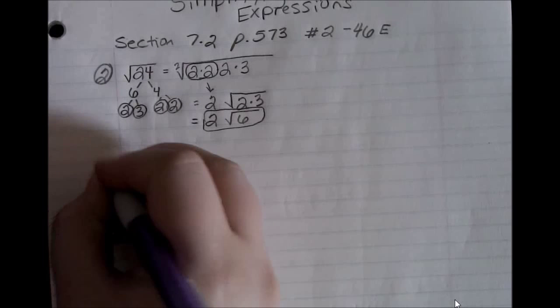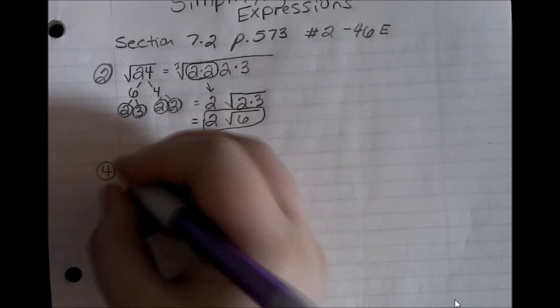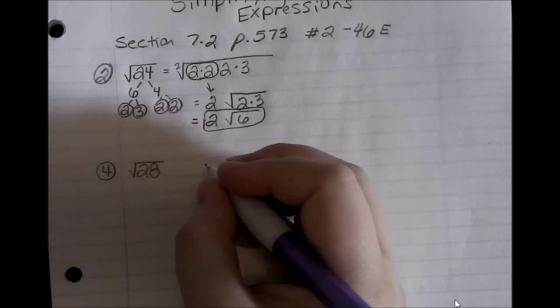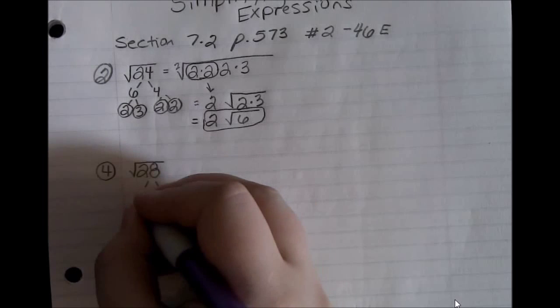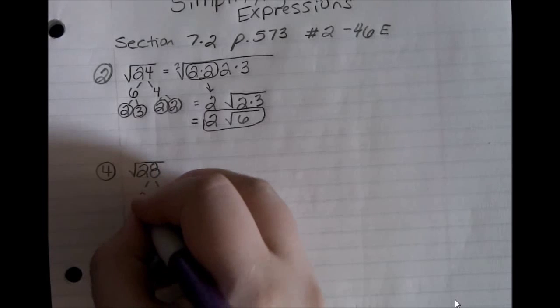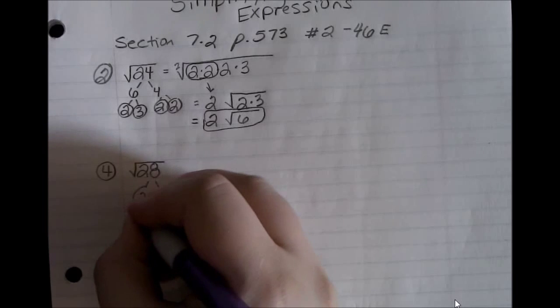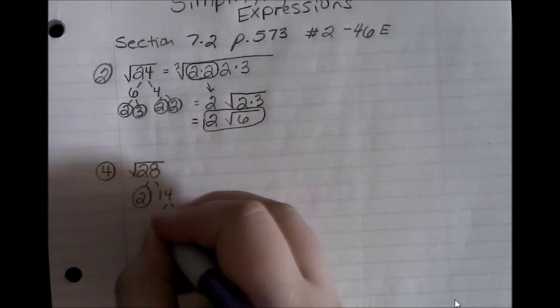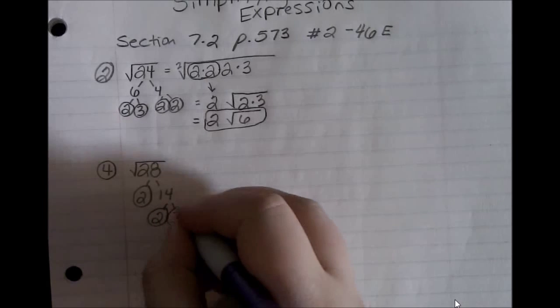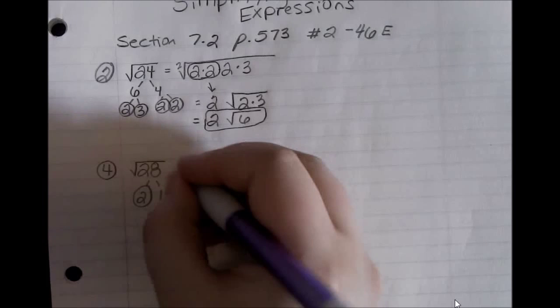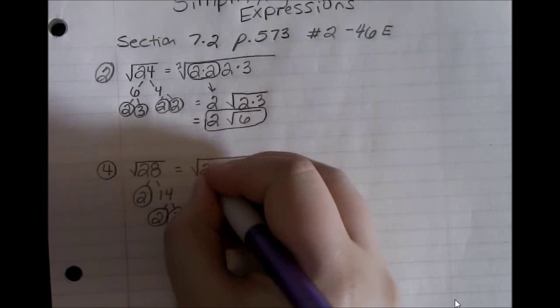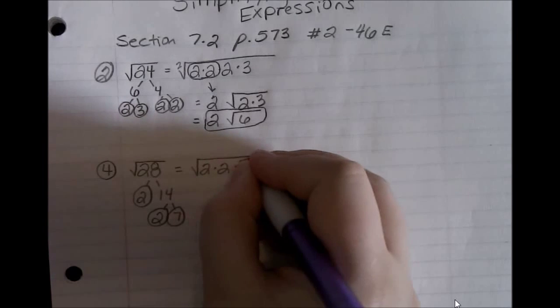Number 4, we have the square root of 28. So 28 could be broken down to be 2 times 14. I'm going to circle the 2 because it is a prime number. Then I'm going to break down the 14 to be 2 times 7. They are both prime numbers, so I'm going to circle them both. And I'm going to replace this 28 with my 2's and my 7.